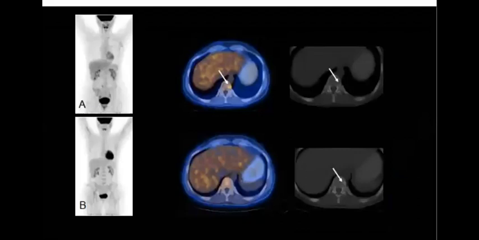Not easy. Not very easy, but okay. I made the dose very light today. Then we can make it more conventional than hybrid imaging.